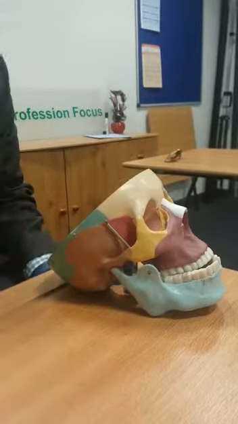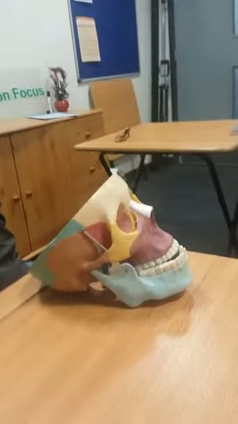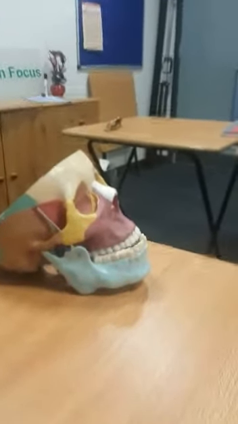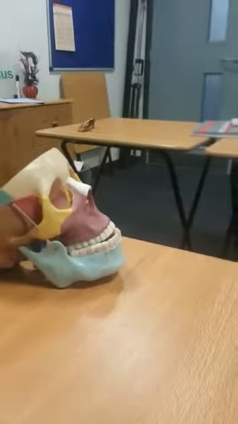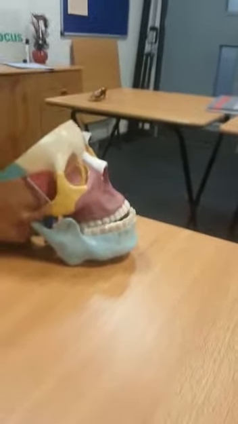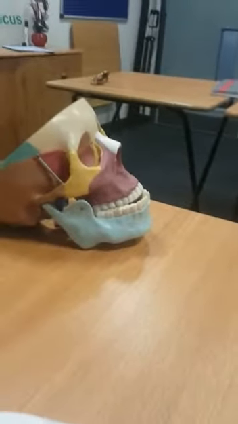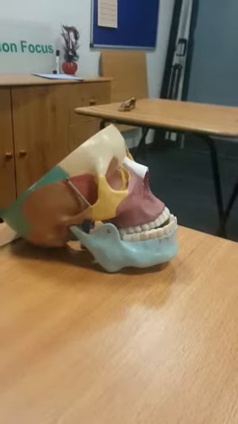About the functions, all the muscles help in closing the mandible, and only the lateral pterygoid muscle helps in bringing side to side movements. Is that clear? All muscles help in closing. Lateral pterygoid muscle helps in side to side movements, and the temporalis muscle helps in forward movement. Any doubts? That's about muscles of mastication.